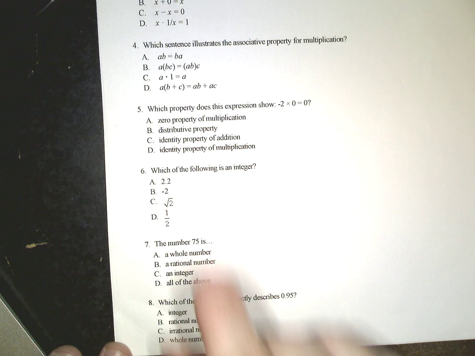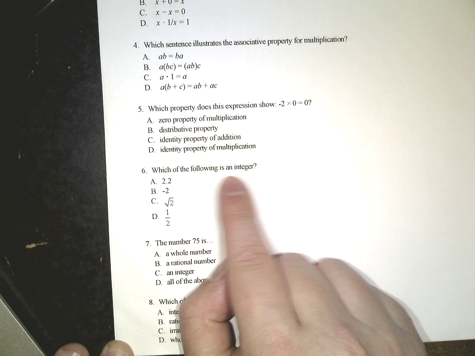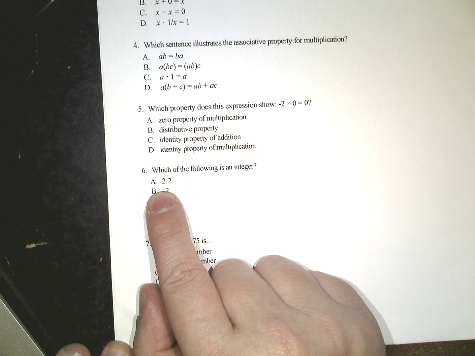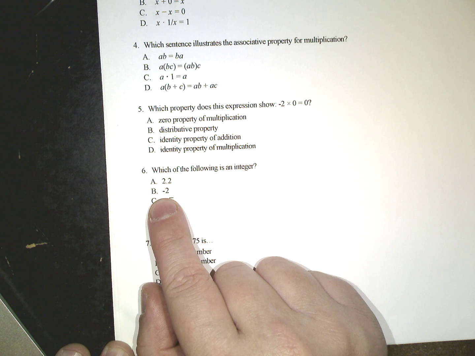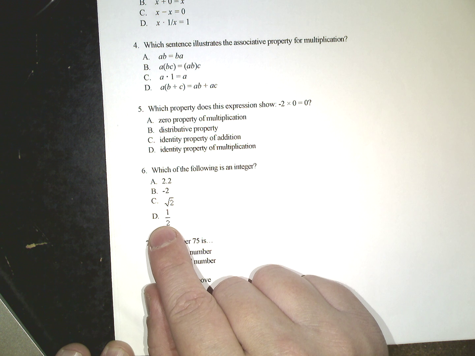That's what we're doing here. Okay, number 6. Which of the following is an integer? A, 2.2. B, negative 2. C, square root of 2. Or D, 1/2.